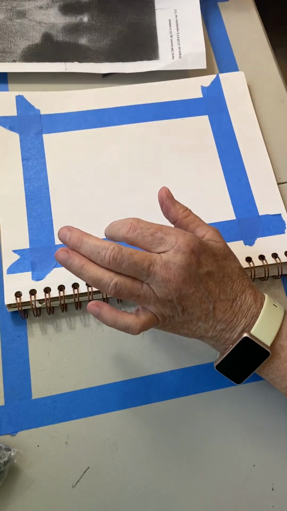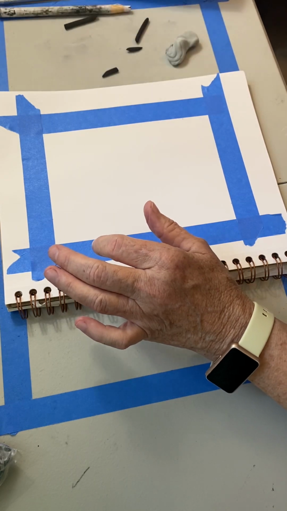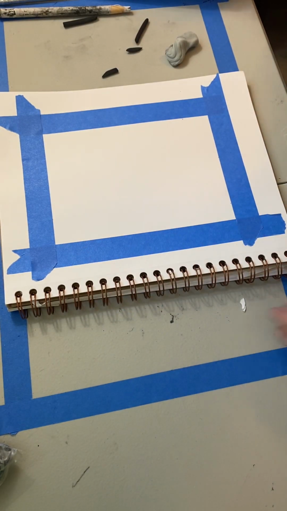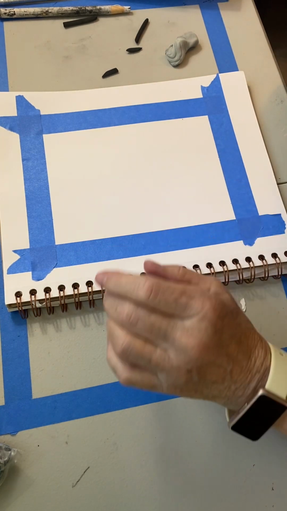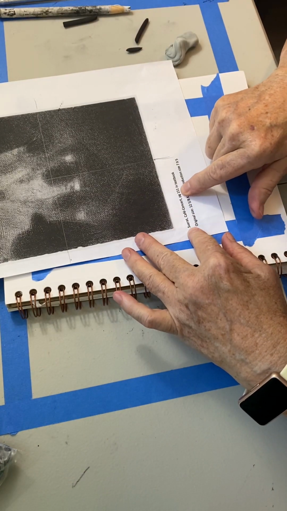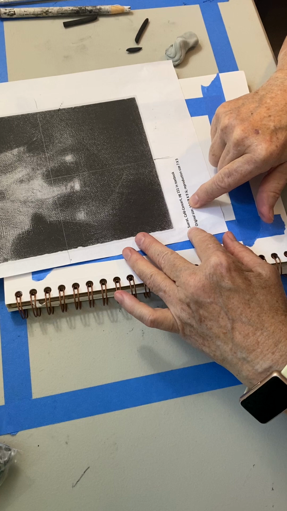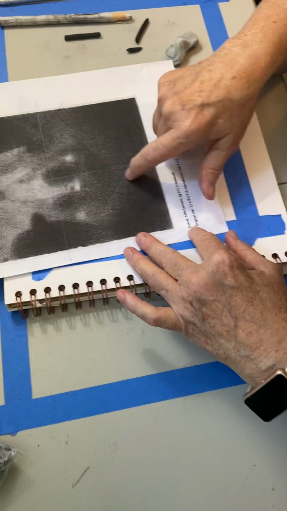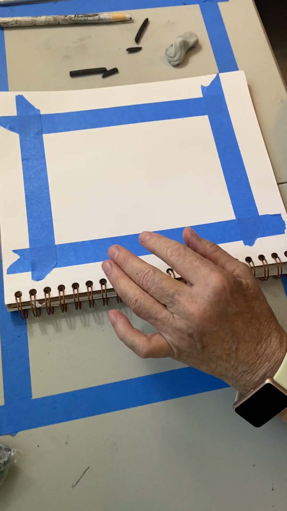So I'll be referring to both of these today. If you do not have this printed out, if you do not have your textbook, if you can't find it in Blackboard, you could always just Google Seurat Café Concert. There's a couple of them that he did, so just look for the one that looks like this and go ahead and follow along.